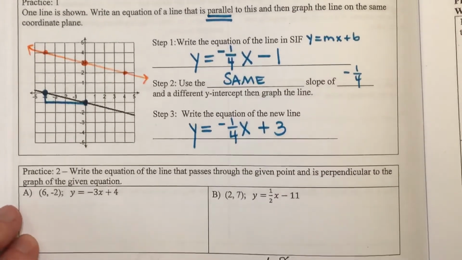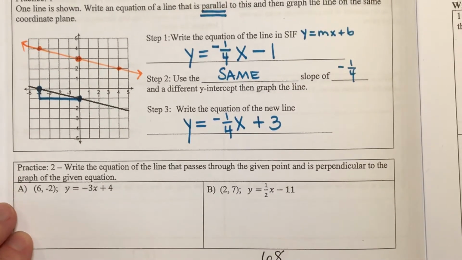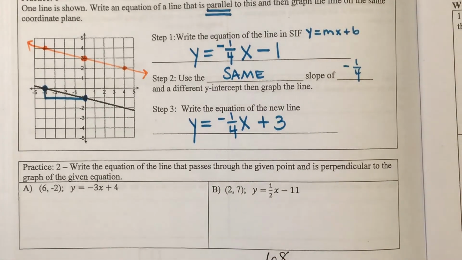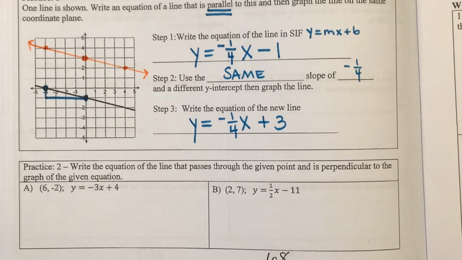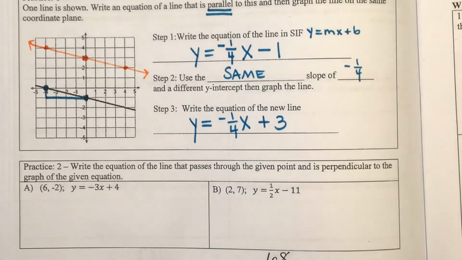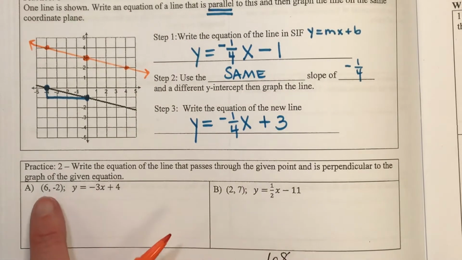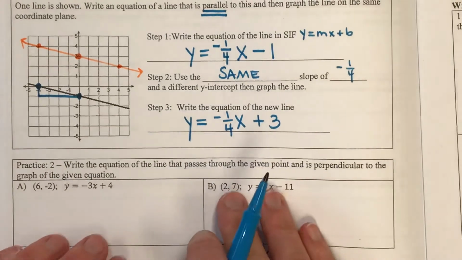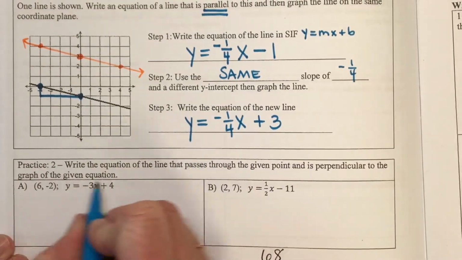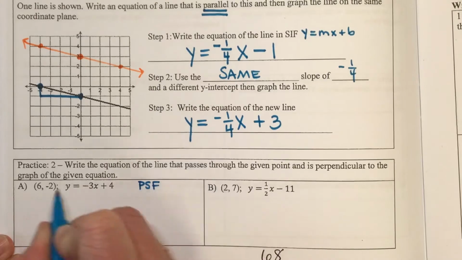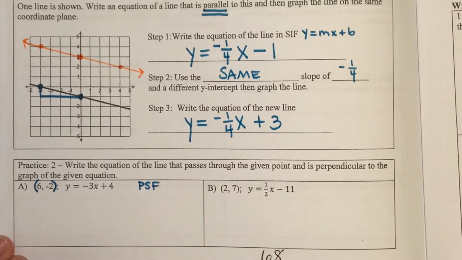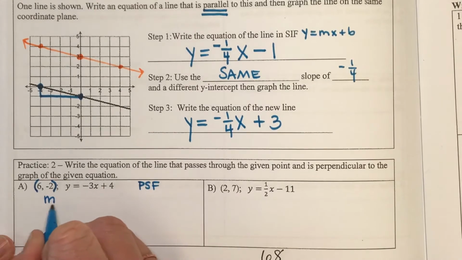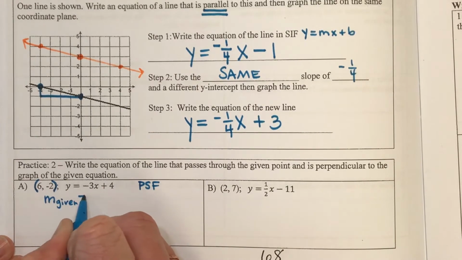Now I have a second example here for you, practice number 2. It says write the equation of the line that passes through the given point and is perpendicular to the graph of the given equation. So now in this equation here, because I'm given a point, I need to use what is called point-slope formula. Because I'm given a new point, 6, negative 2. And I also need to know the slope of my original line. My slope that was given is equal to negative 3.